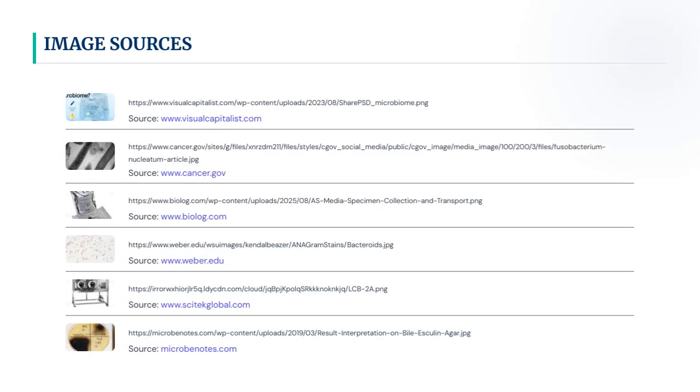Here, we're crediting the sources for the images used throughout the presentation. Each image comes from a trusted site, helping us illustrate complex ideas with clear visuals. It's important to acknowledge these resources. They support the accuracy and credibility of what we've shared today. This slide wraps up the visual journey we've taken together.